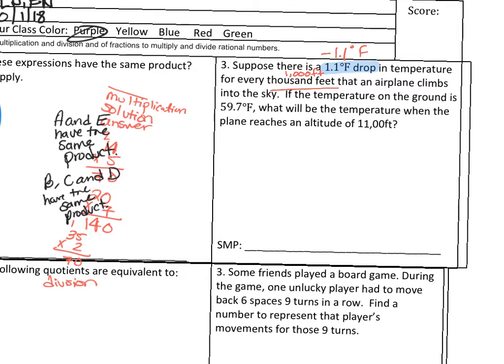If the temperature on the ground is 59.7 degrees Fahrenheit, what will the temperature be when the plane reaches the altitude of 11,000 feet? Now this one is going to be a little bit confusing, but try to follow me here. Pause it and replay it as many times as you need. All right, so it says, what will be the temperature when the plane reaches an altitude of 11,000 feet? So for every 1,000 feet, it drops 1.1 degrees Fahrenheit.